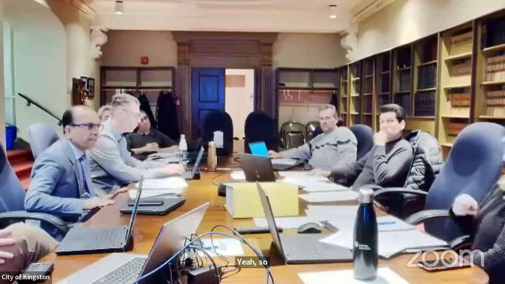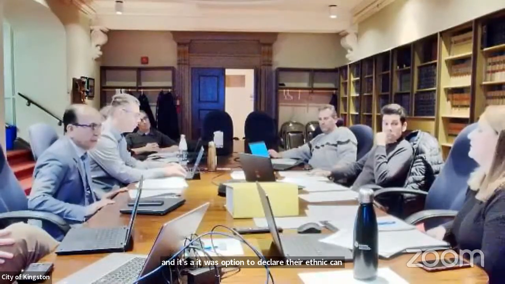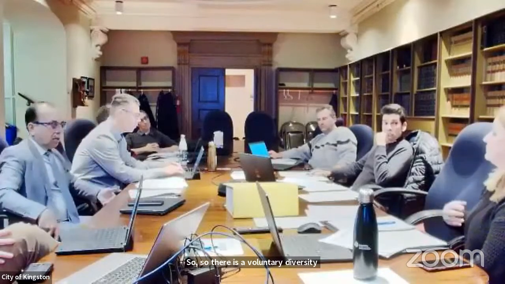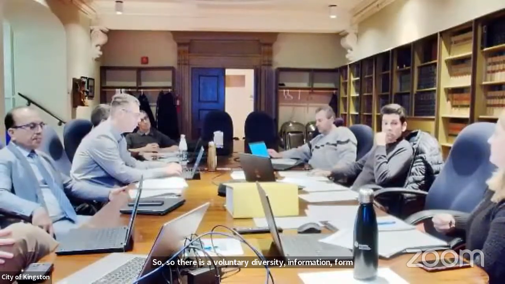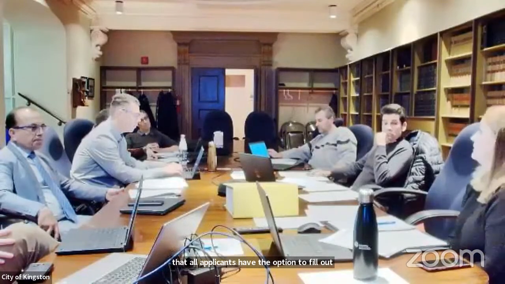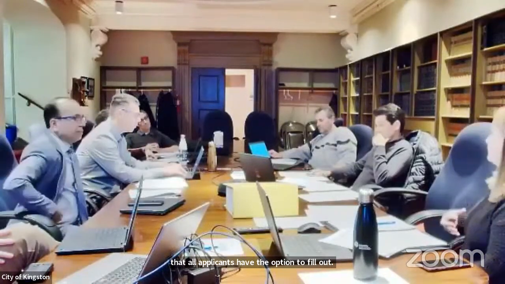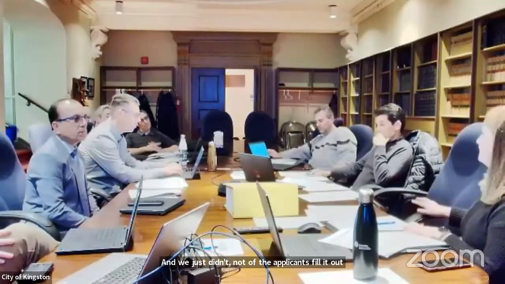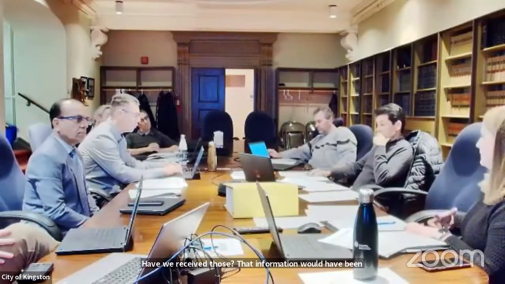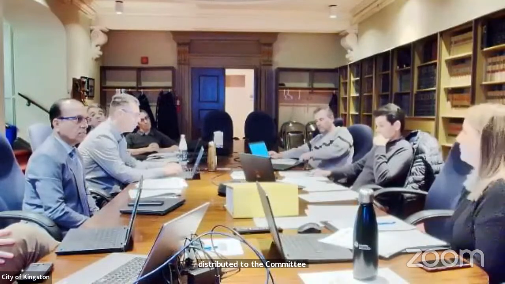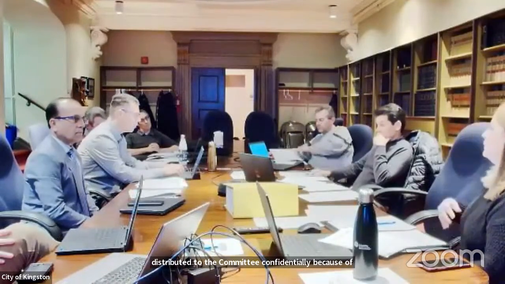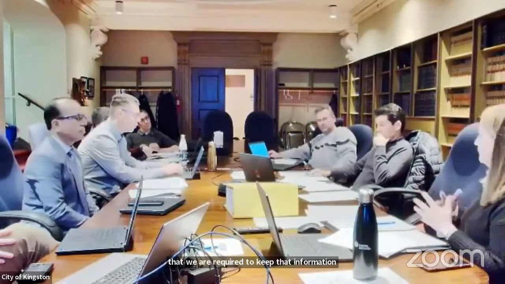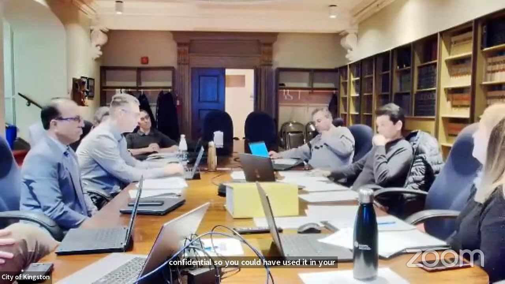Yes, there is a voluntary diversity information form that all applicants have the option to fill out. And none of the applicants filled it out. Had we received those, that information would have been distributed to the committee confidentially. Because of that, we are required to keep that information confidential. So you could have used it in your assessment, but it wouldn't have been something that we would have been speaking about openly.